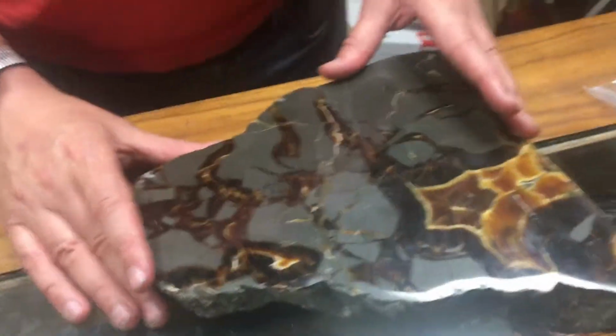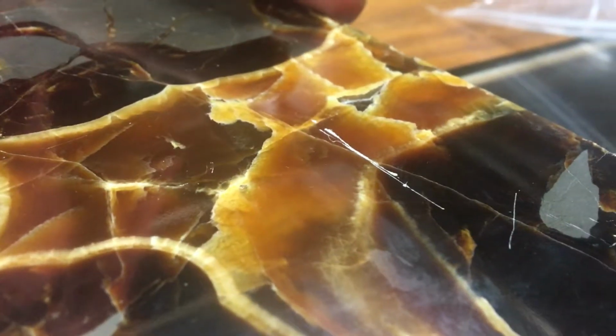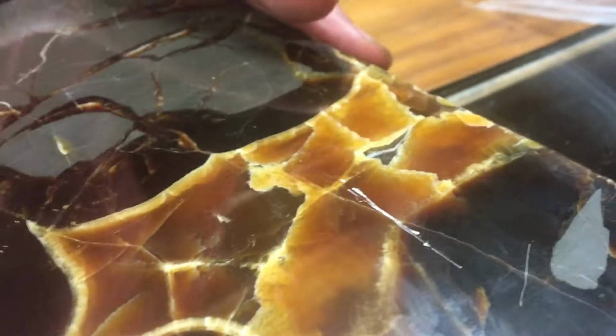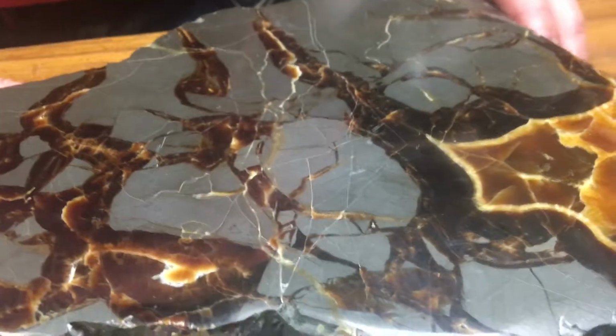I'm not sure what all the different minerals are that have joined in with this calcite here that cause the different colours. But for example, that gold is very likely to be some pyrite. And then there's probably iron in here and so on and so forth, creating this beautiful banding through the piece.